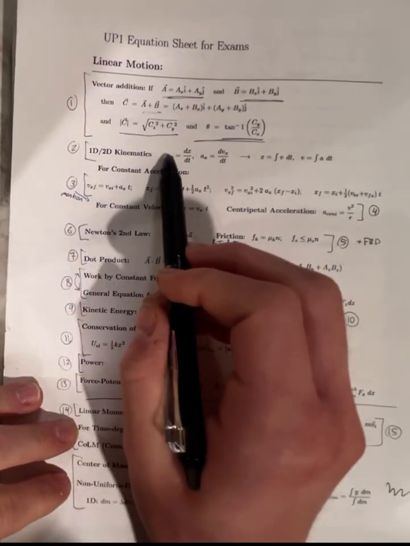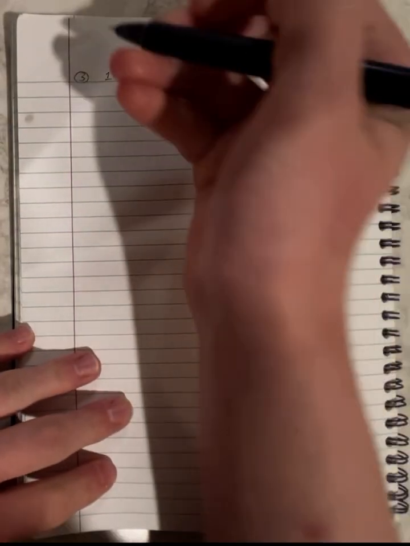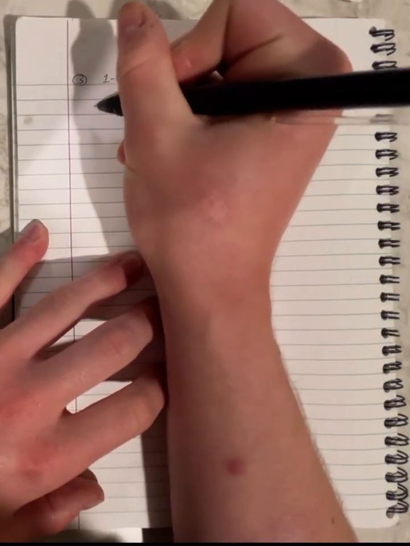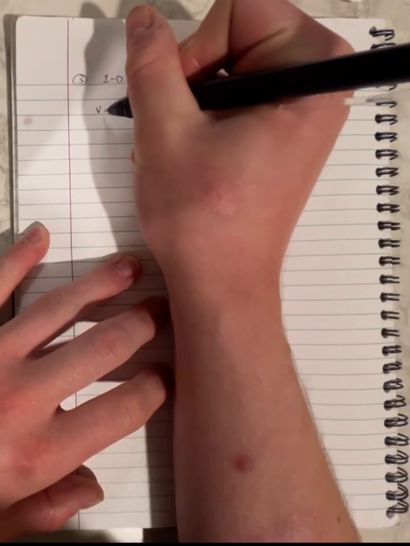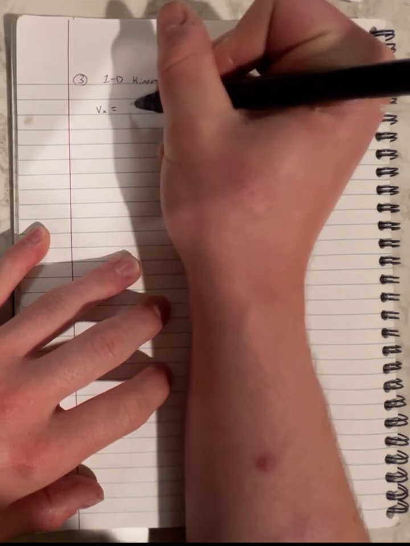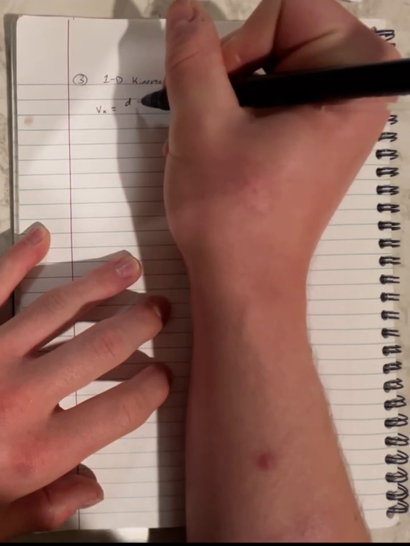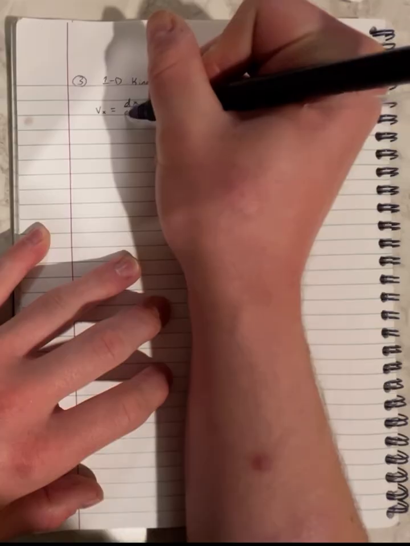So last time we talked about one-dimensional kinematics, the general version, the calculus version, and that was right here on your equation sheet. These are the derivatives and integrals, so I'm just going to write those down at the top of our paper to remind us of those. We have that v in some dimension is equal to the derivative of position with respect to time.